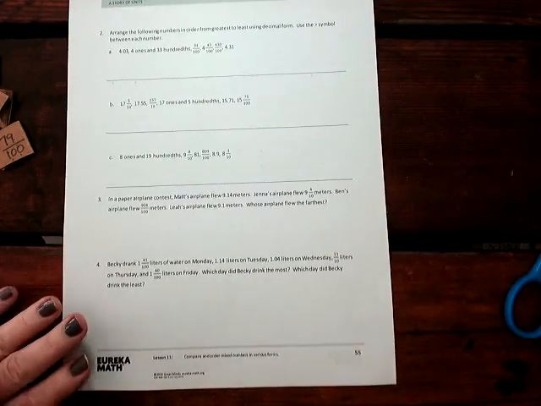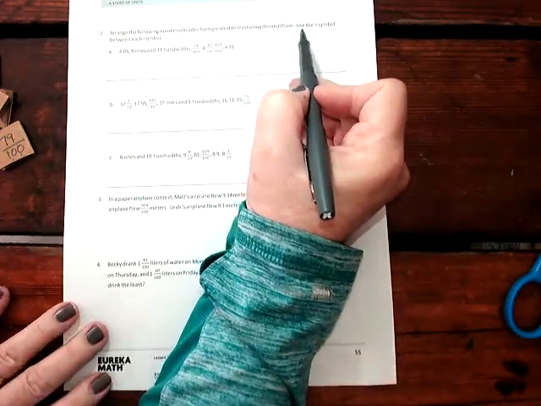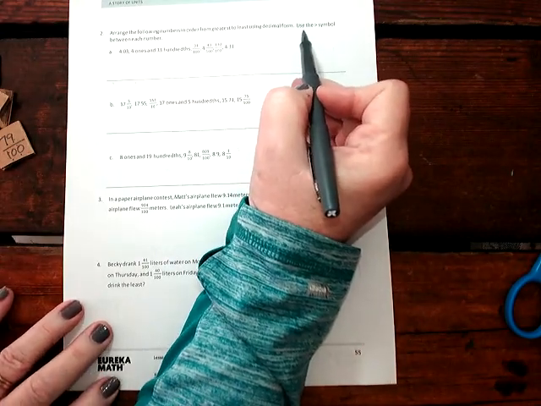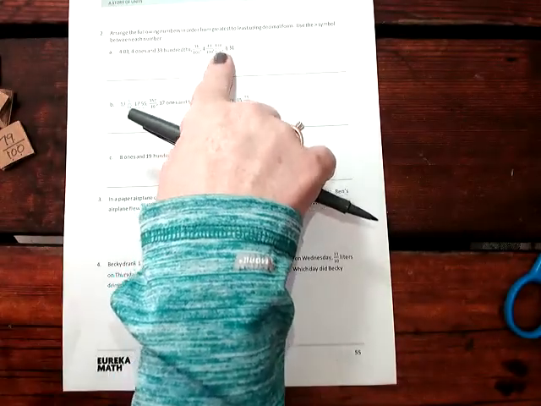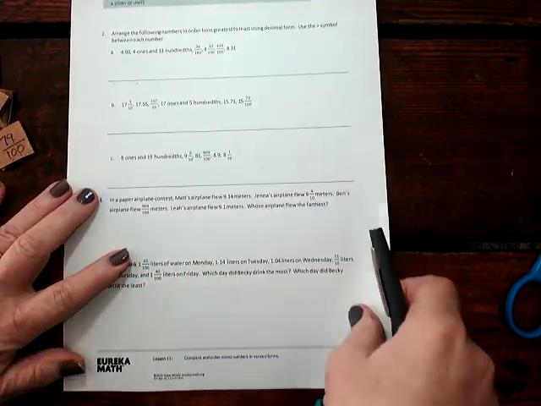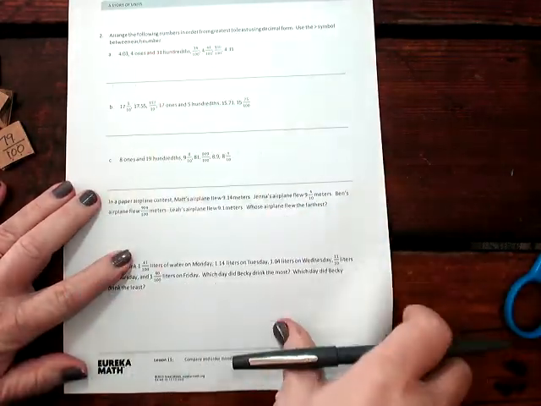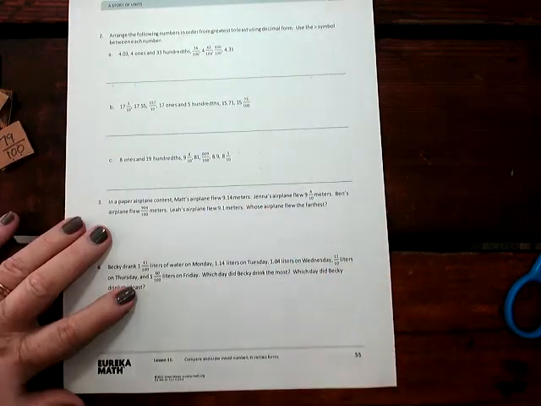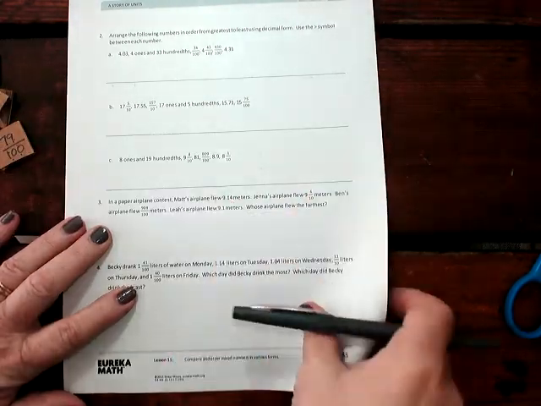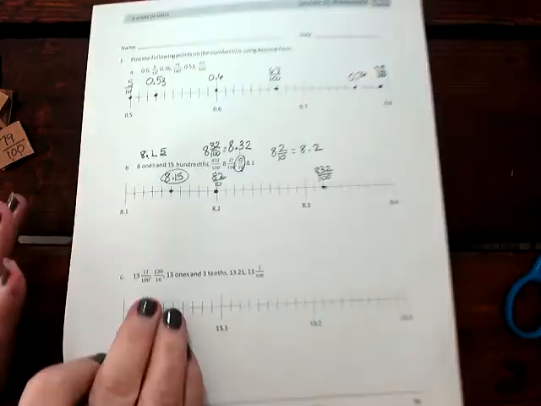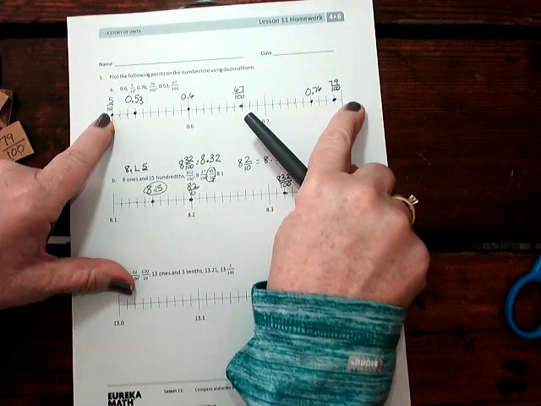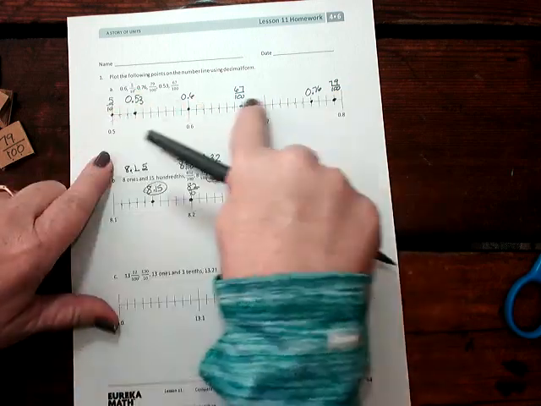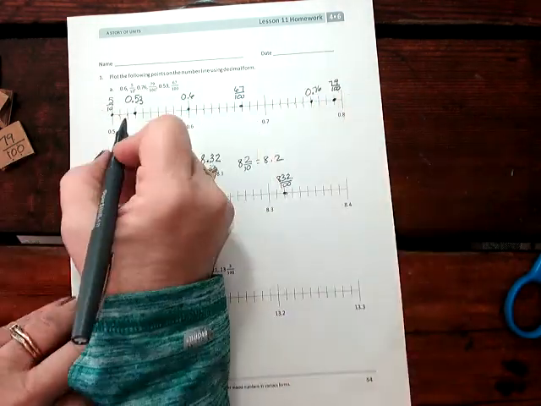Then looking on the back, they're going to ask you to do the same thing, only they want you to use the symbols. So if I were to do these ones with the symbols, I could use those same ones that I have from the front side. In fact, I'm going to show you how to do this one, but I'm going to use these numbers that we've already figured out. If I were going to put these ones from greatest to least, now that I've got them on the number line, I can just write them.